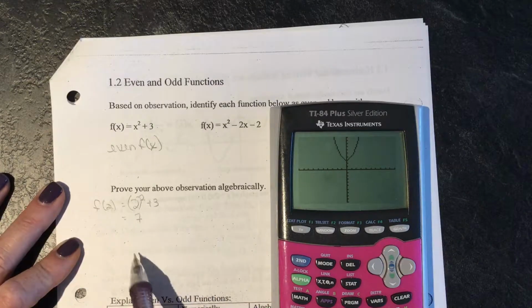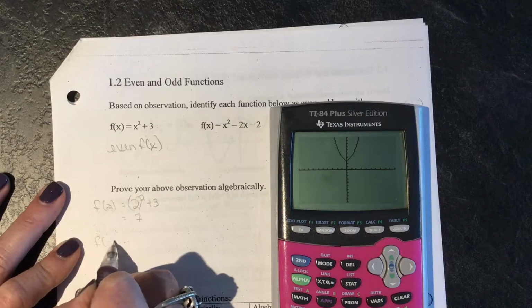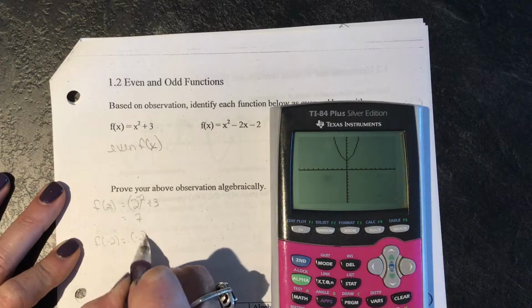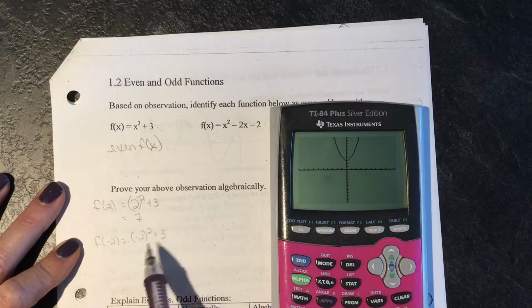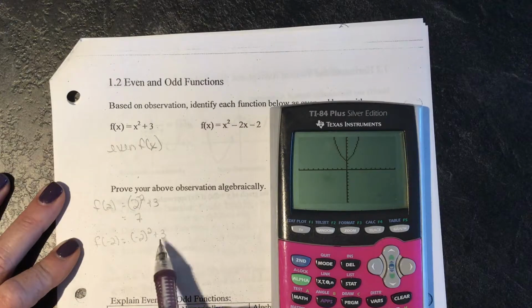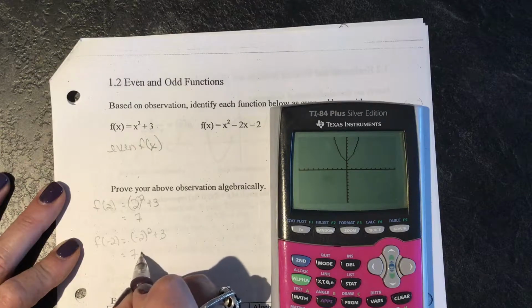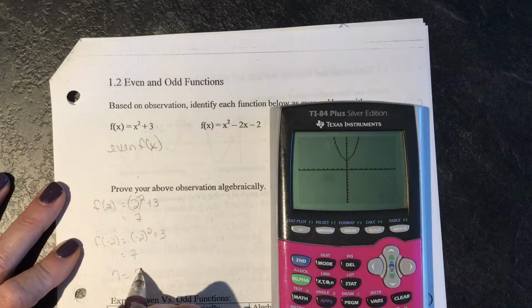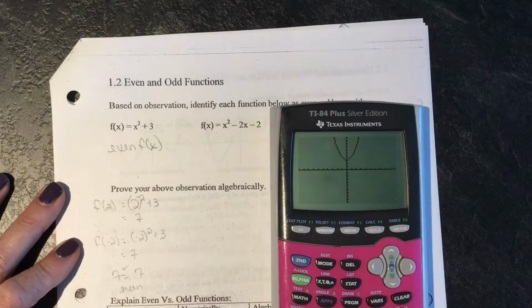Now, I better get 7 when I plug in negative 2. So negative 2 squared plus 3. Negative 2 squared is 4. 4 plus 3 is 7. 7 equals 7. Therefore, it checks, so therefore I have an even function.